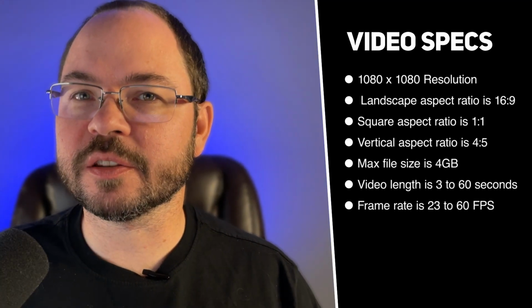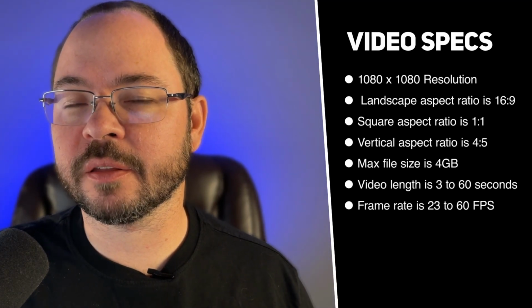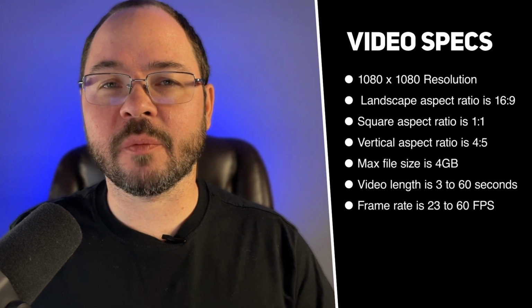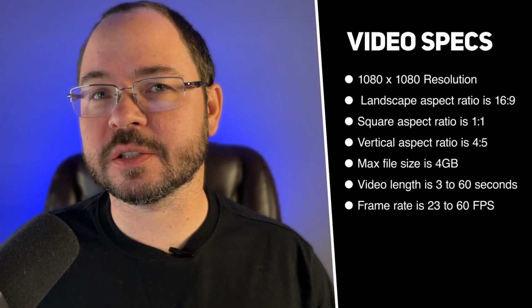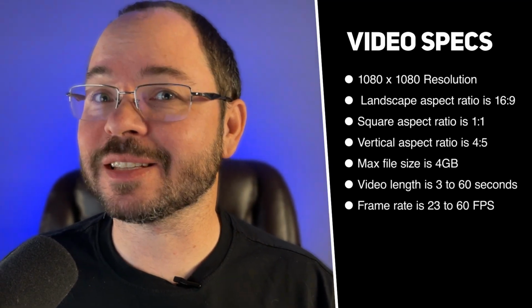Now the video length is a little bit shorter here. You can upload longer videos, but they recommend anything from 3 seconds to 60 seconds. Now the cool part about Instagram is the frame rate of videos has a wider range, so you can go from 23 frames per second all the way to 60 frames per second.